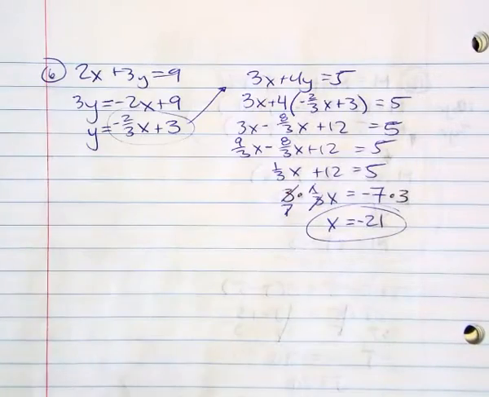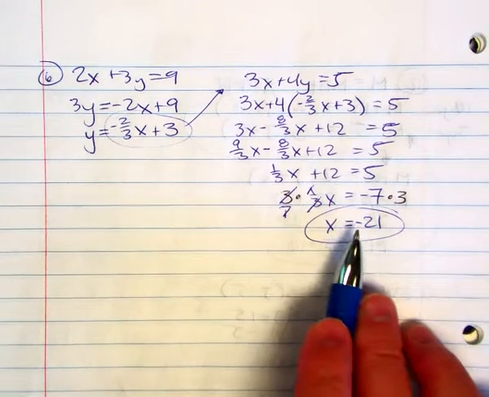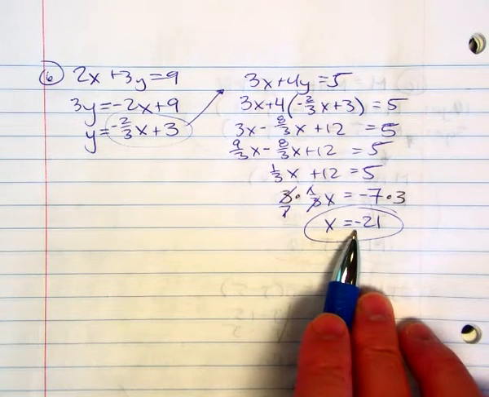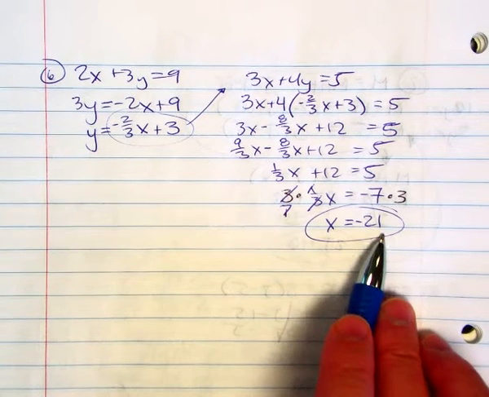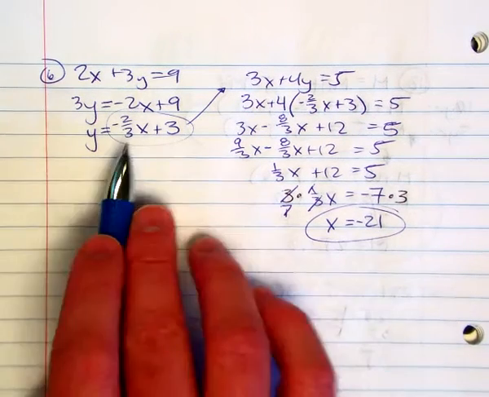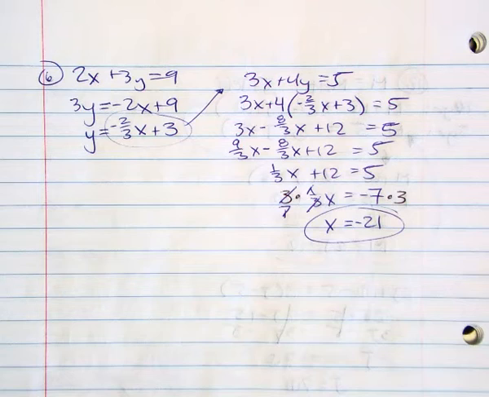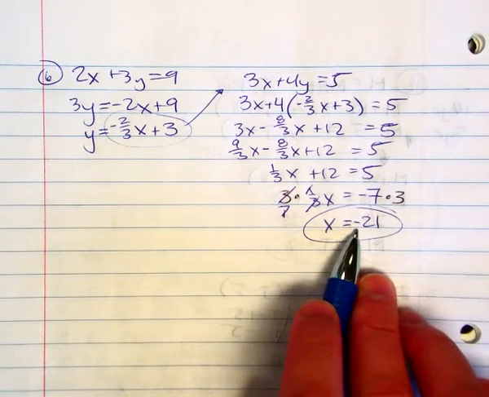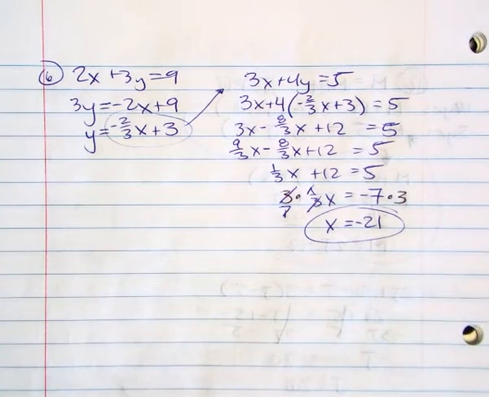I also want to point out how incredibly important it is that you get a negative sign here. If you got a positive 21 here, you will not get 17 for the next number. It is very important that you have the negative sign, or the other number you get will be completely wrong.